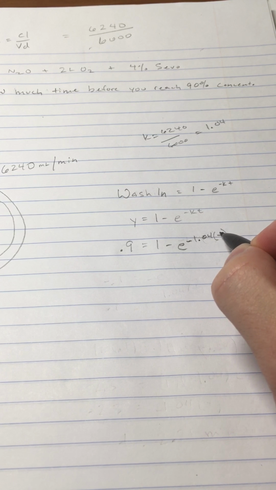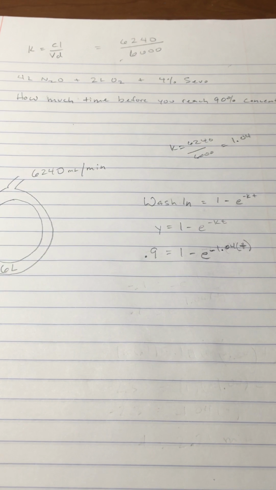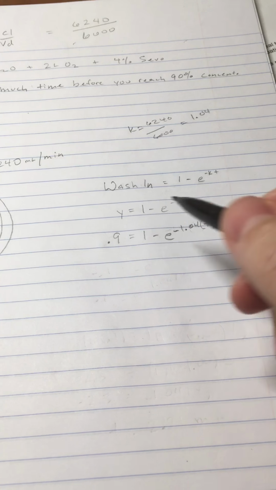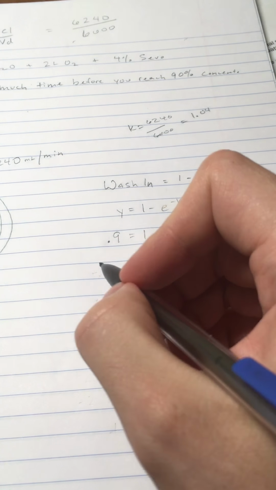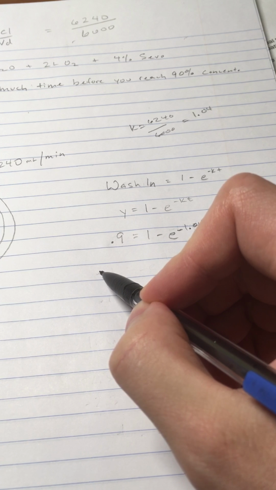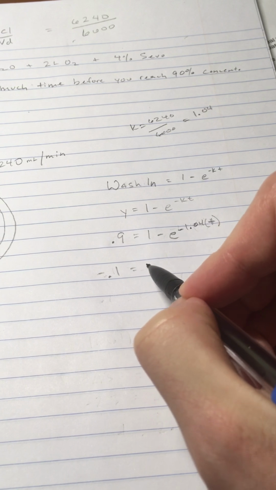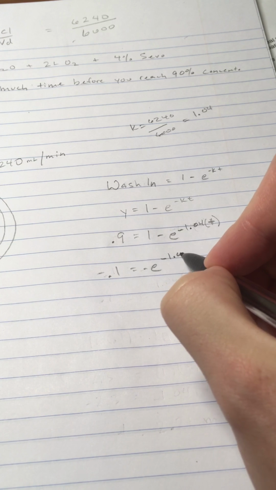We're solving for time because he's asking at what point in time will you reach 90%. Okay, so let's go ahead and do the basic algebra here. I'm going to subtract 1 from this side. There might be a quicker way, but this was how I did it. And when you subtract 1 from both sides, you get negative 0.1 equals negative e to the negative 1.04 t.